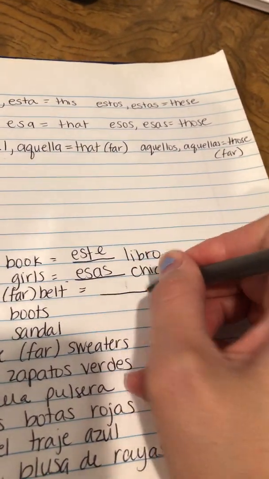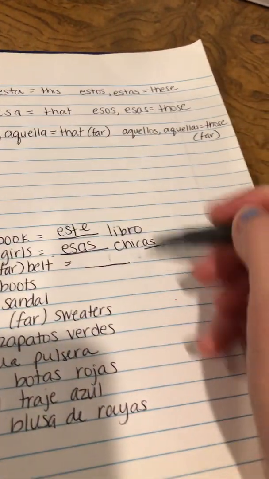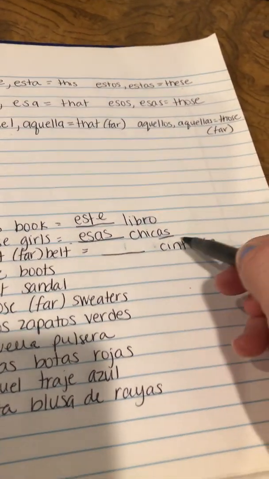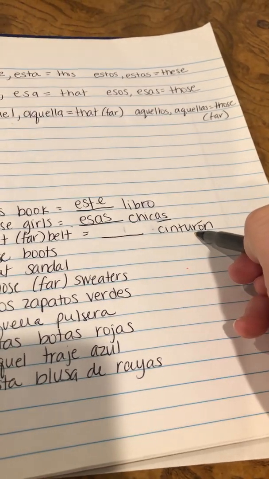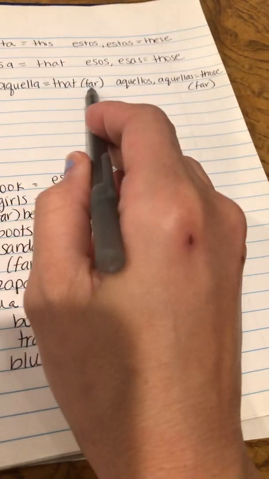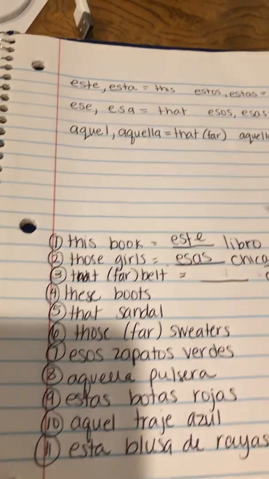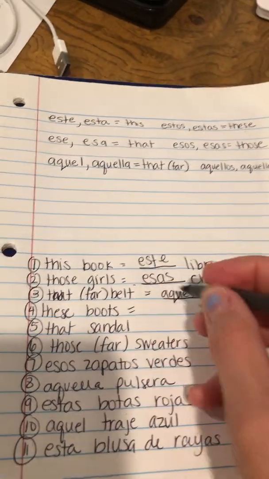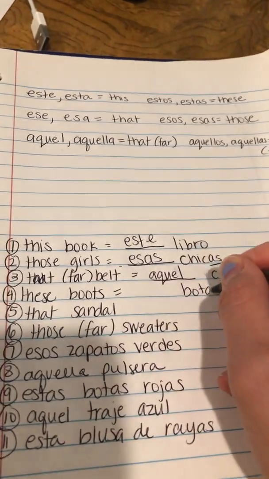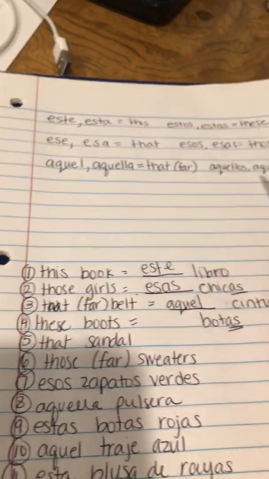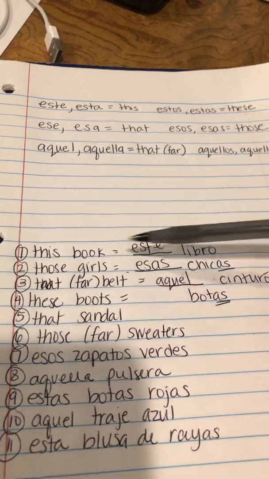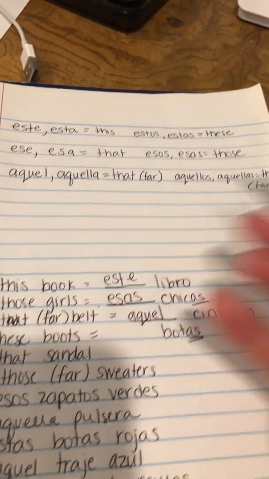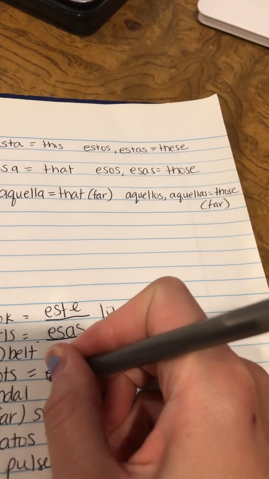That belt, and it's far away, so that's going to be one of these words. The word for belt is cinturón. All right, it's masculine because it's el cinturón. So it's that belt far away, so it's going to be aquel because that's masculine. All right, these boots, the word for boots is botas, since it's feminine and plural. So again, I'm saying the word these, it's feminine and plural, so estas.